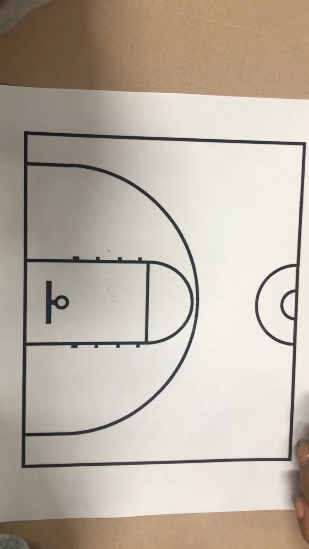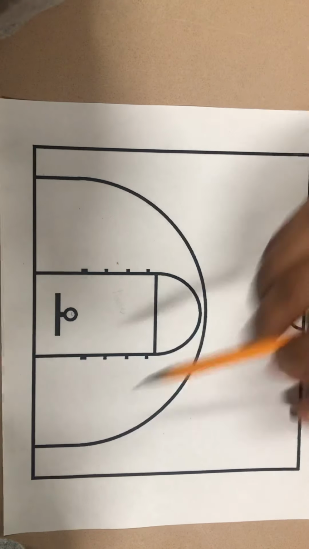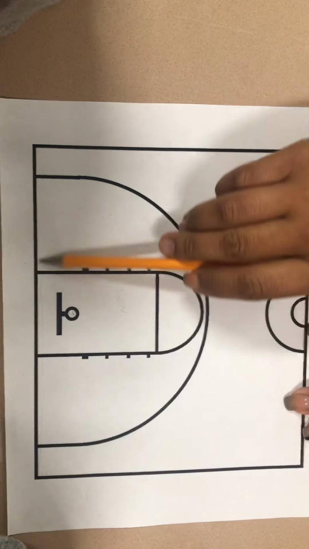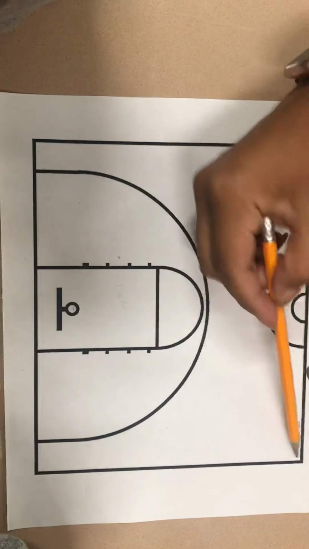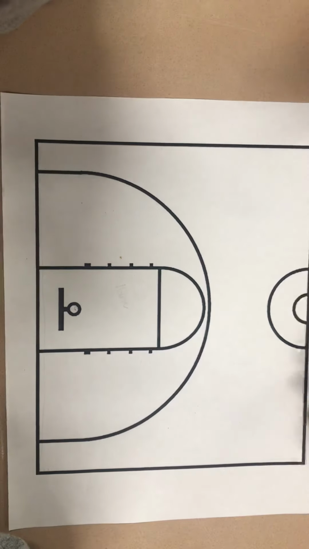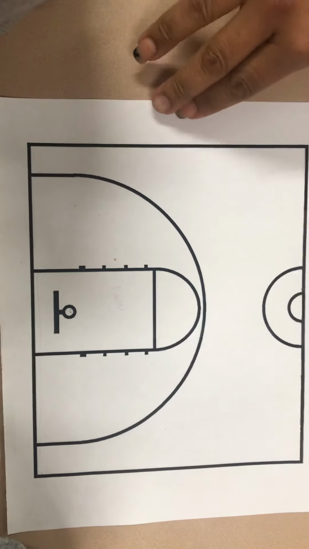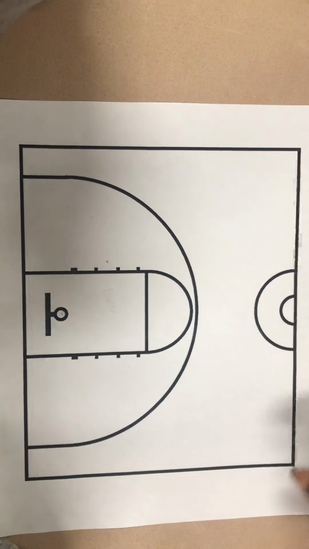So the first one is, you should know that this is the hoop. And when we say baseline, this is the out of bounds line that's underneath the hoop. This is the sideline, so you have a sideline on this side and a sideline on this side. These are the sides that parents are usually sitting on one side of and the coaches and the players on the other sideline. So you have two sidelines.